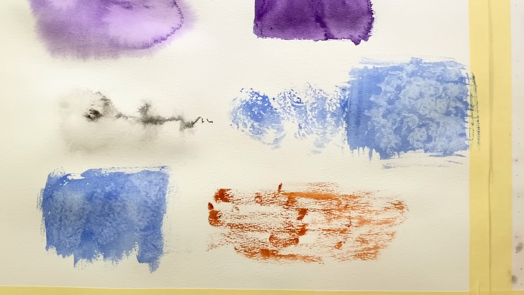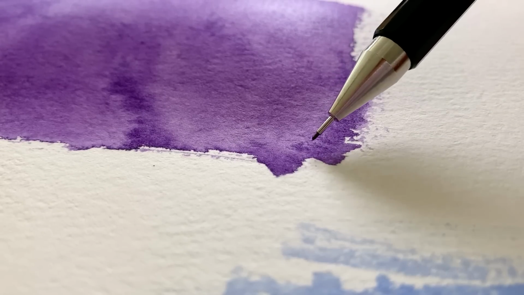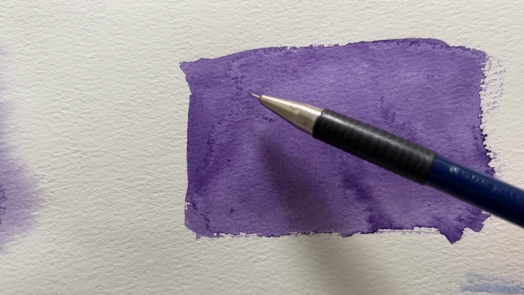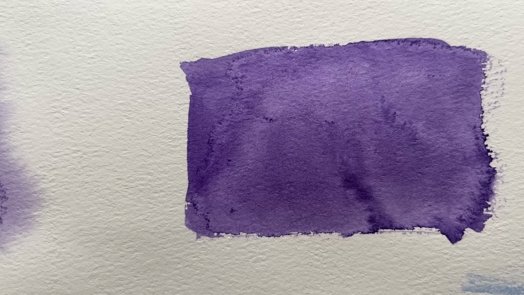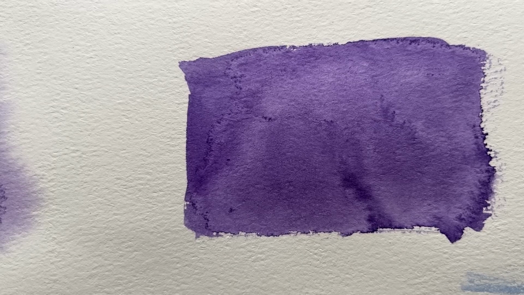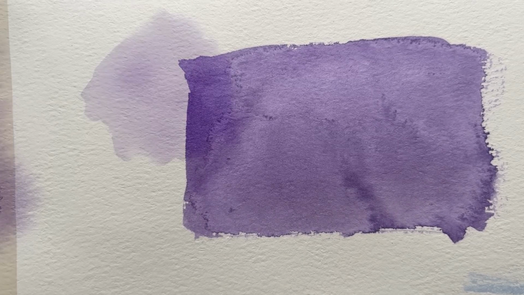Okay, I'll just go back to the area where I used the granulation medium. It's not great, but just here you can see a bit of granulation. Also, just along here. It's not a great example. It didn't work as well as I had hoped. But I'll be using this on the door when I paint that, so you'll see it work better there.